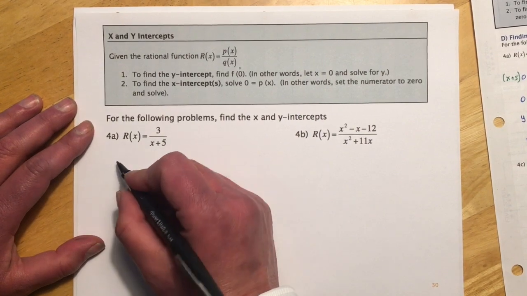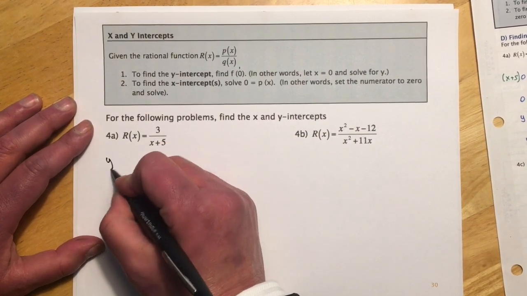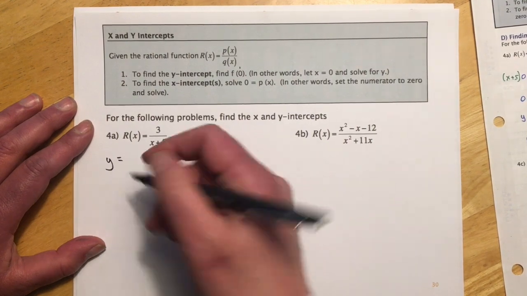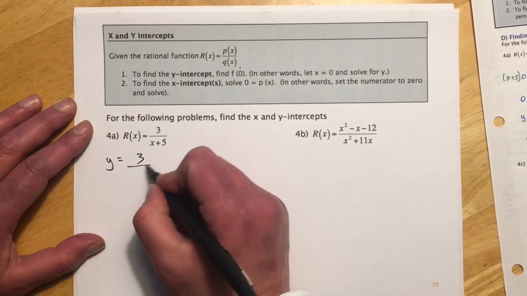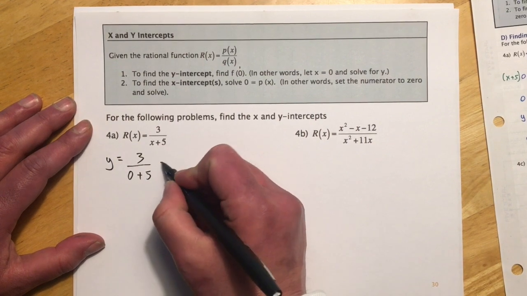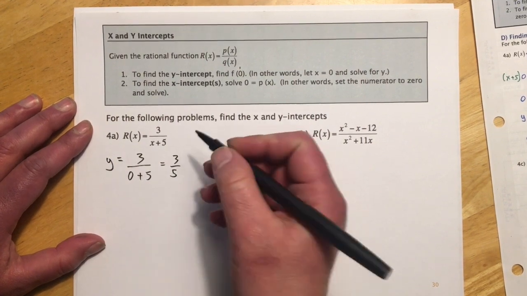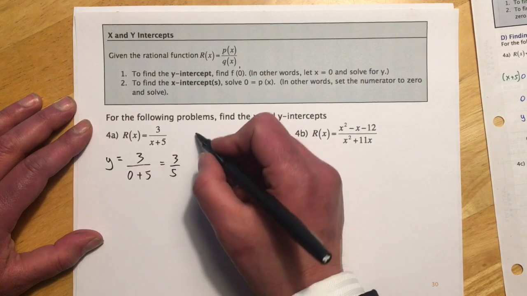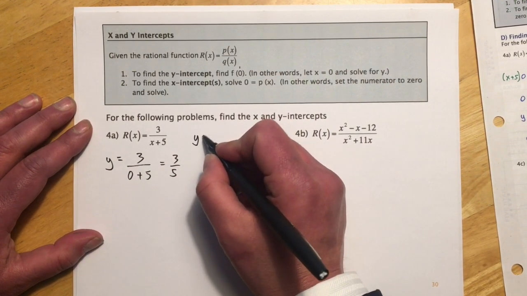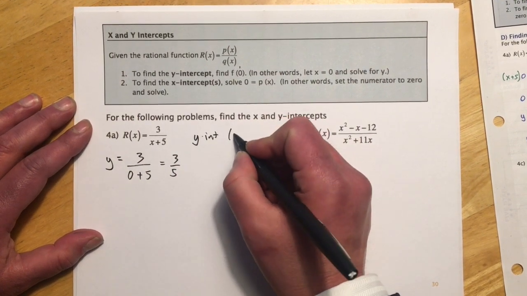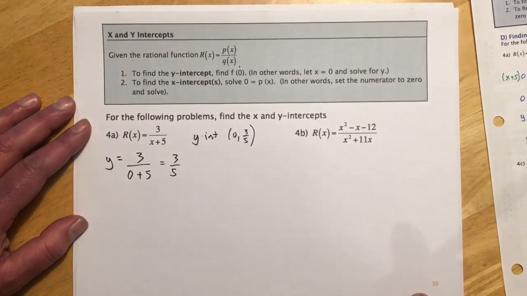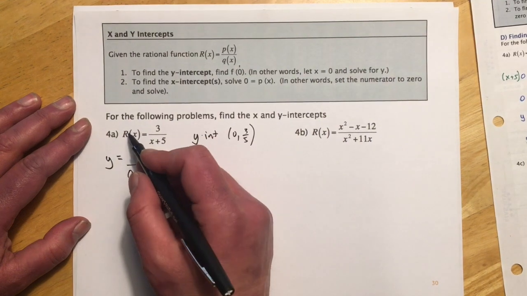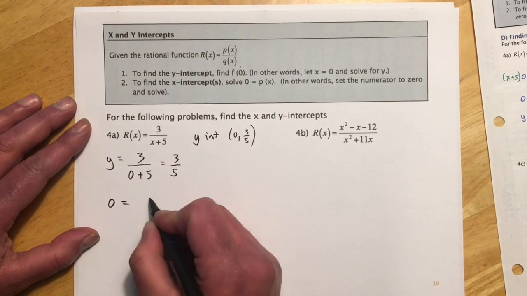So if I let x equal 0, and instead of r of x, I'm going to call it y, just because we're talking about intercepts in ordered pairs, and I think it's more comfortable with the y. We're just going to go 3 over 0 plus 5, or that makes 3/5. So for here, the y-intercept will be 0 and 3/5. And then to do the x-intercept, I set this side to 0, so I let y equal 0.